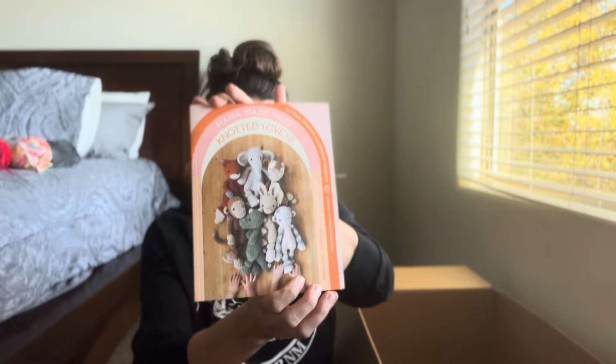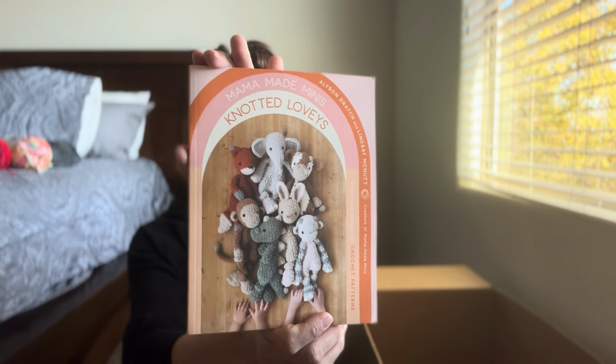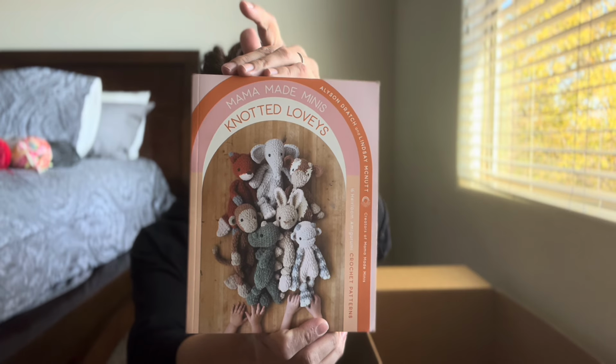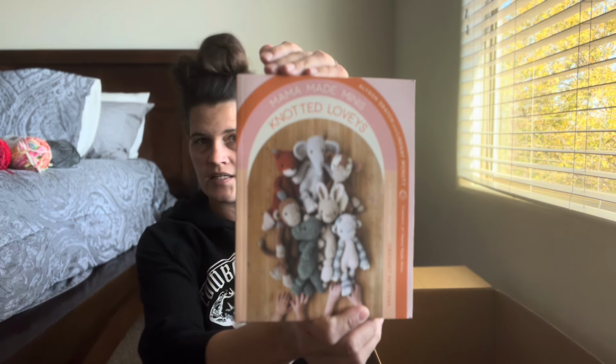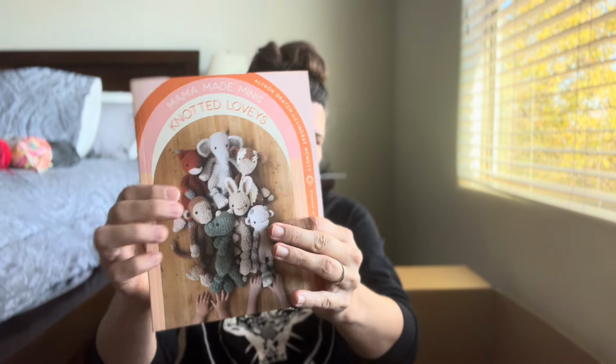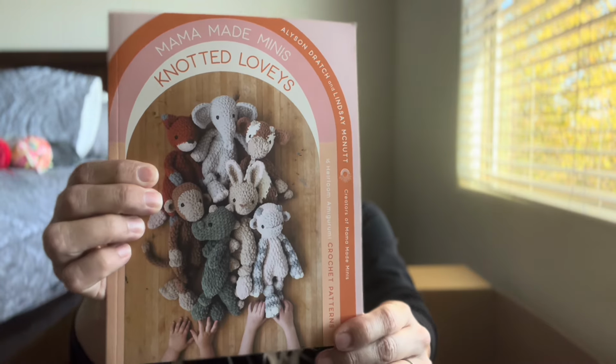And then the other thing I got for myself, because it was on sale and it was available, is this book. I've seen lots of people make these Loveys, the Mama Made Minis, and this pattern book was on sale. So I will probably do a little challenge for myself using some of this yarn over the new year. I'm really excited to get into this. So yeah, that was just kind of a fun extra for me.